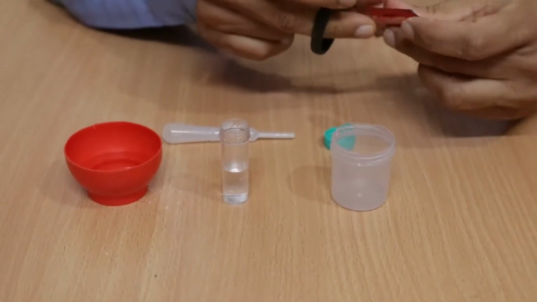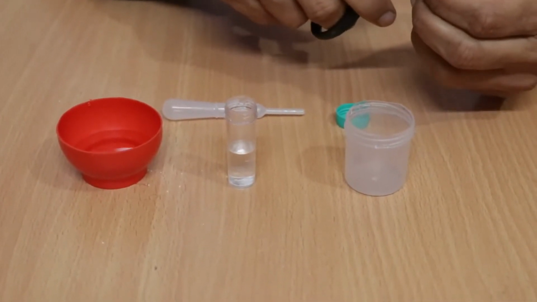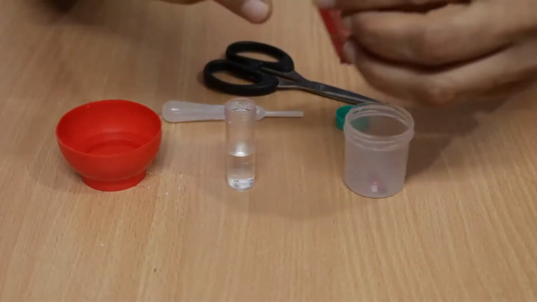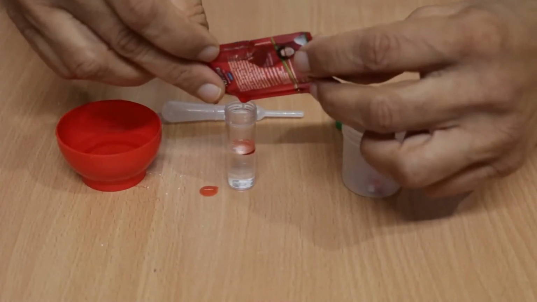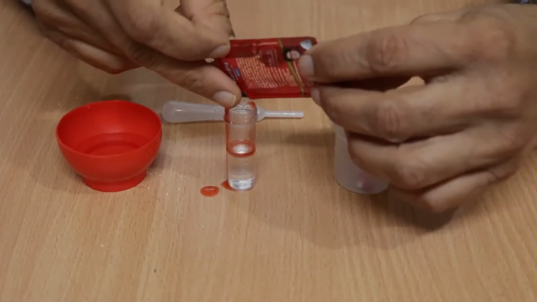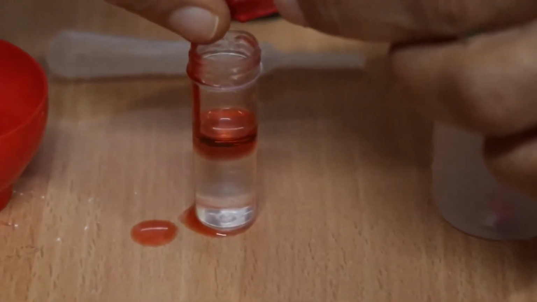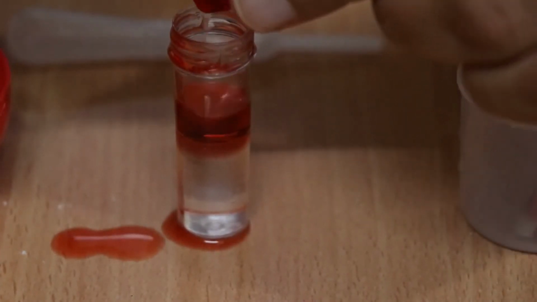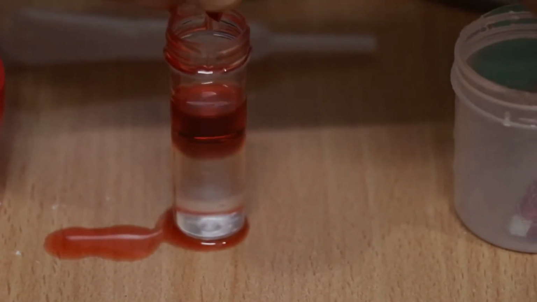So I am just pouring this pouch into this vial. So I transferred the contents, there is the oil, hair oil, into this water.